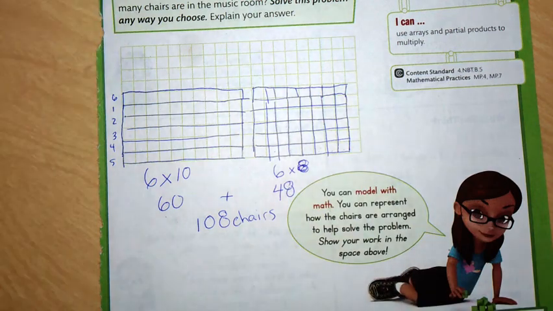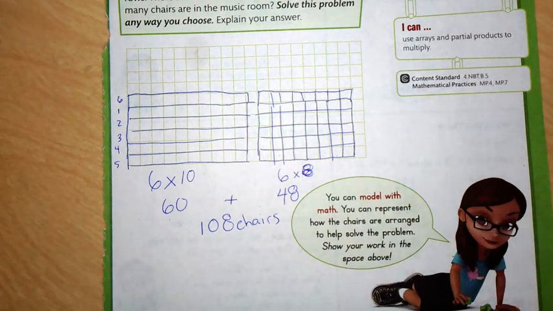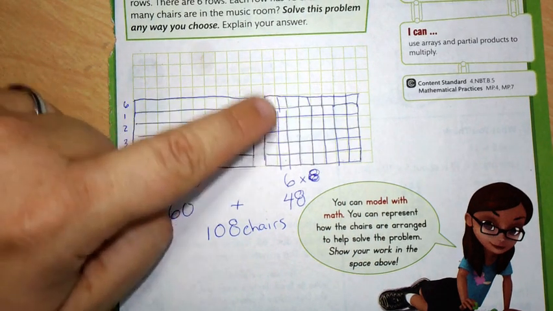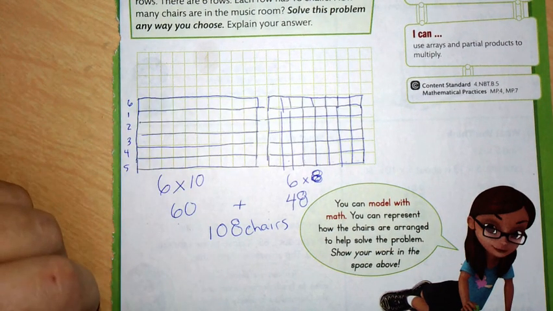Now, again, I want to just reinforce to you, if this is really confusing and you're like, I don't know about this, Mr. Campbell, that's okay. We're just going to give you some different options for you to be able to go, hey, which one of these makes the most sense to me? So let's go ahead and turn to the next page. We're going to go to page 90 and check out another example of what we can do building our array and then showing our model and then doing partial products for those 2 parts.